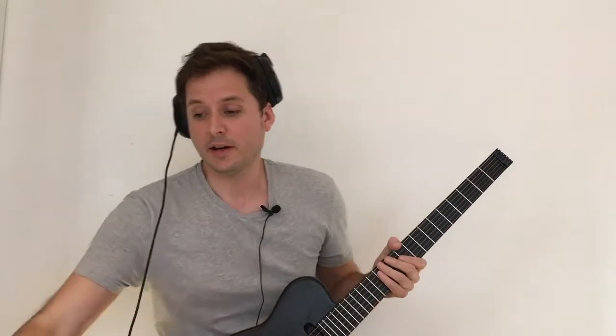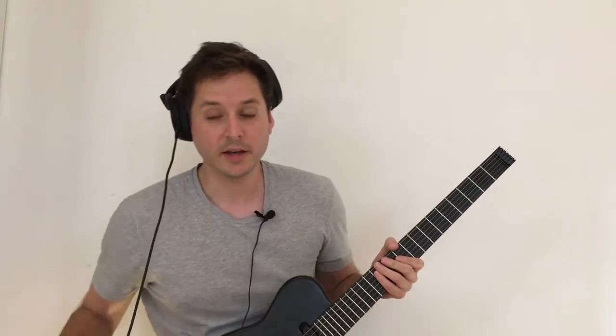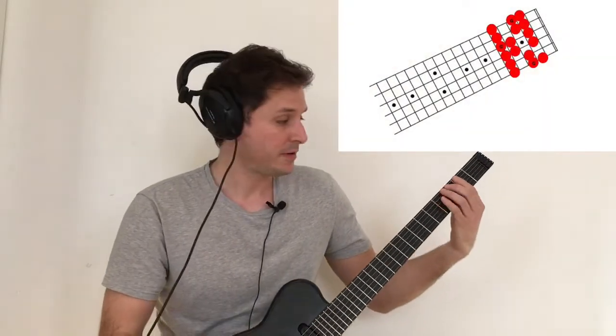Going forward into today's lesson, today's shape is also a movable shape. The shape that you will learn today can also be moved anywhere on the fretboard and changes in name only based on the root notes. So, for example, G major, right?